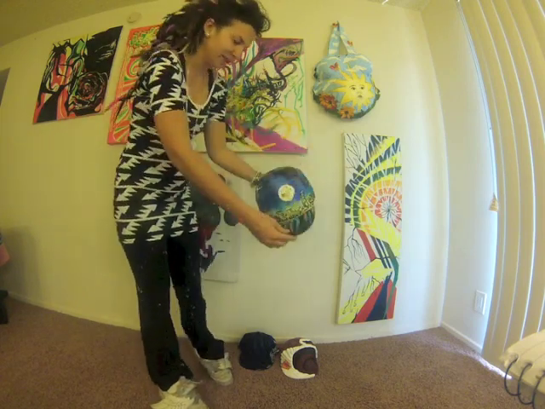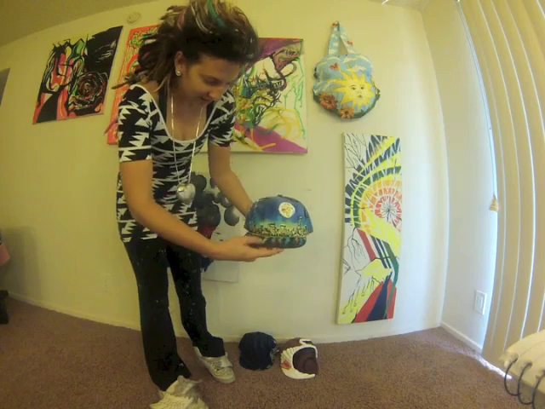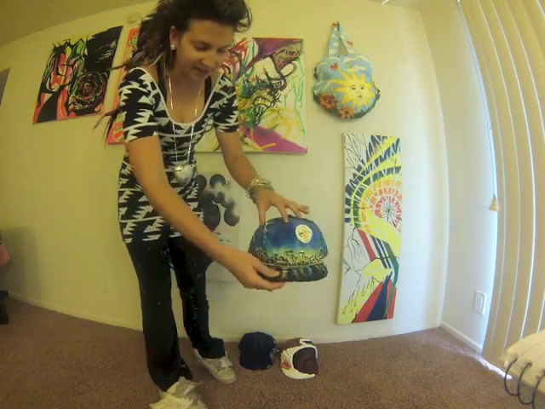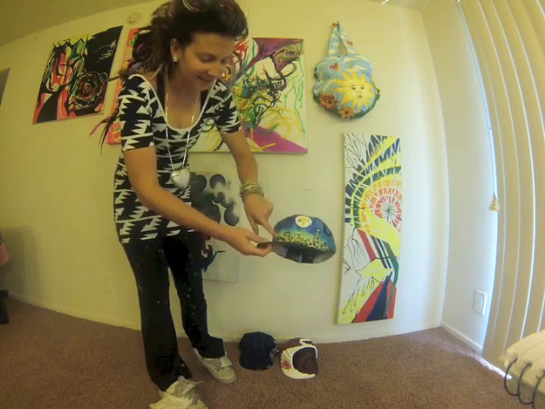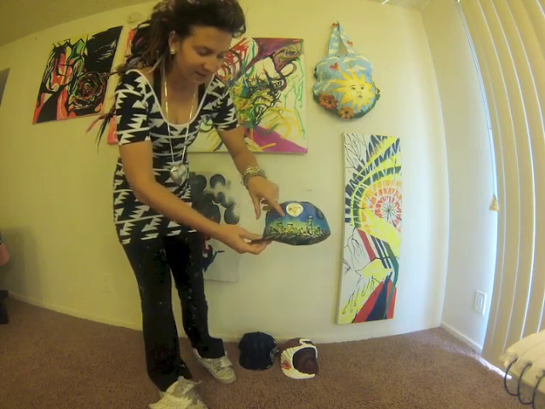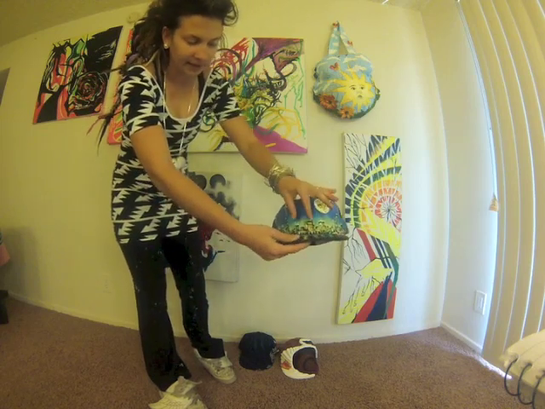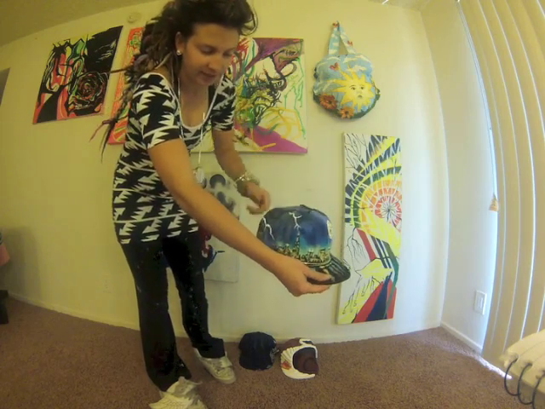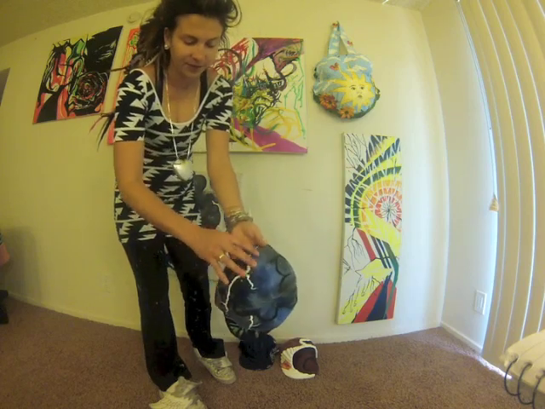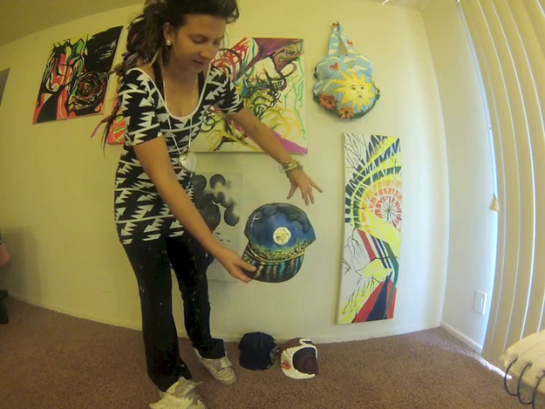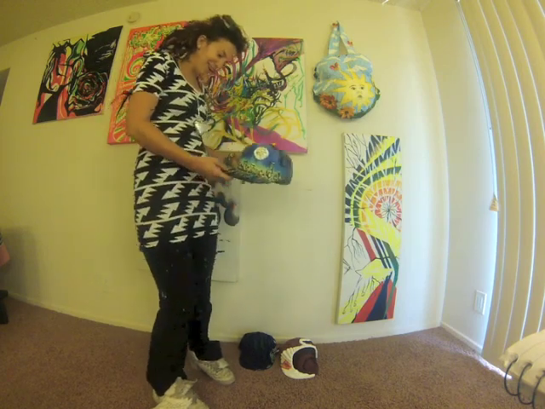So there's these lighter colors against this black and the blue, and then there's a little bit of white that goes all the way through to the back, so it kind of gives that zigzag that I was talking about.